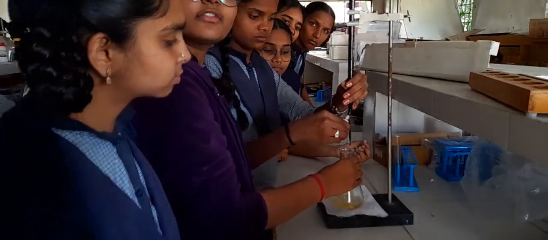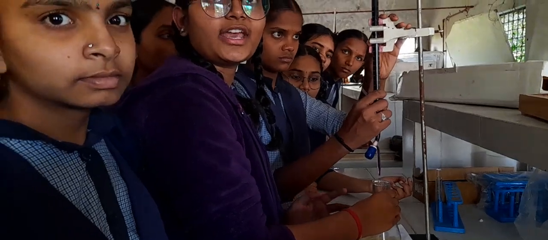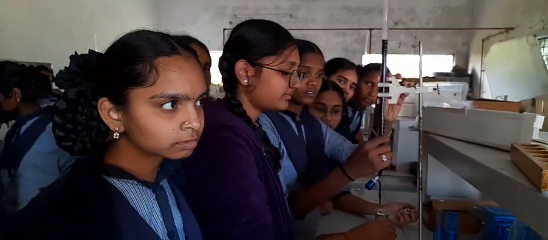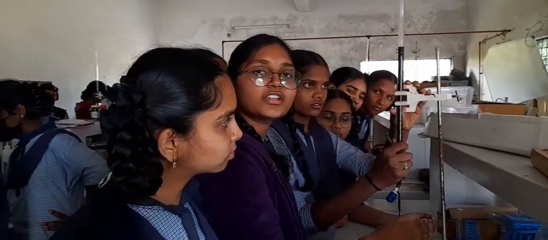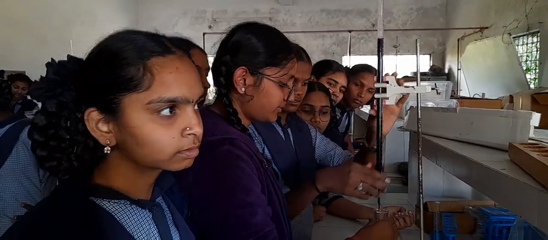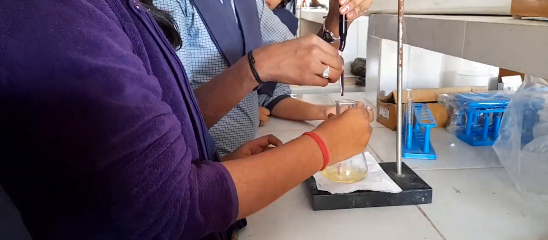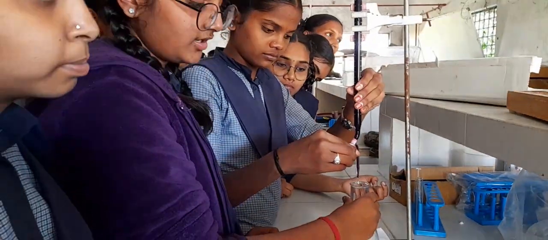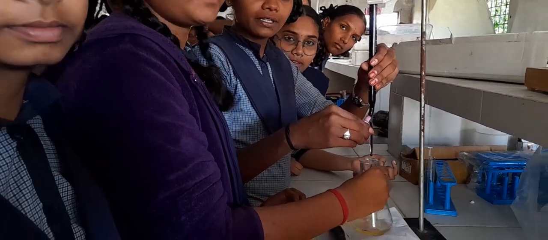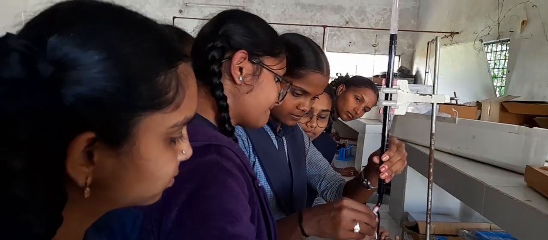Yes, ma'am. But we don't need to add any external indicator. Okay. Why? Because it is colored. Good. For a colored solution, no need to add any external indicator. The color is this one, and at the end of the experiment, it is going to become pale pink. Okay, you can continue with your titration.